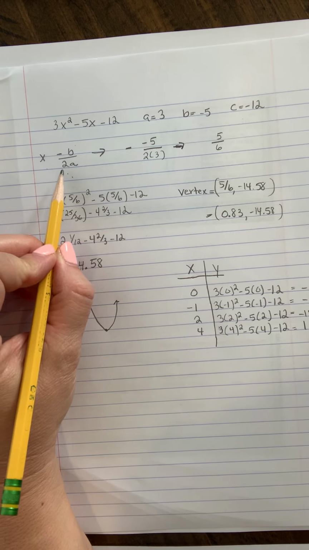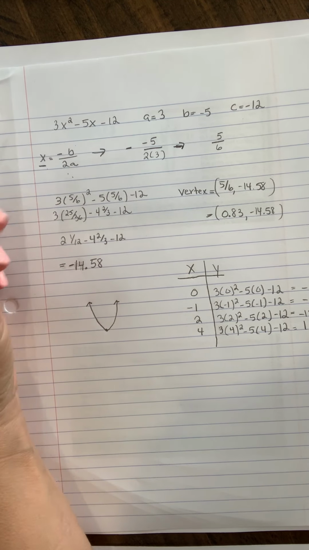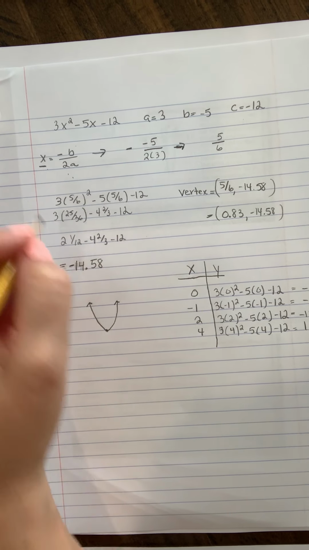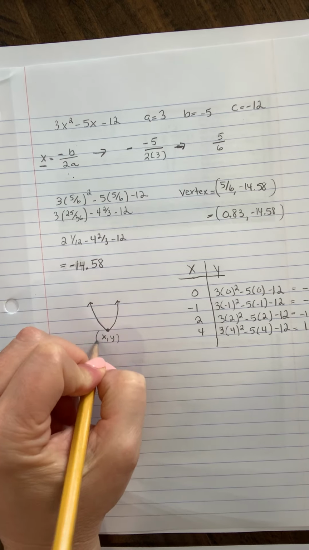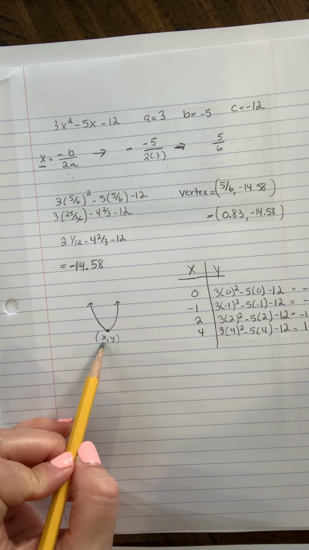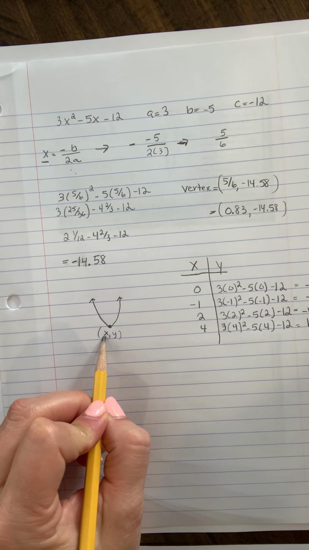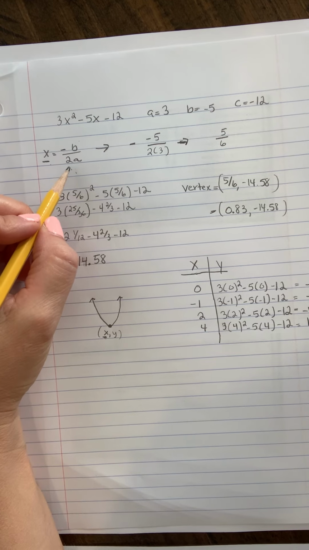So the vertex formula, now this only applies to the x value of the vertex. Remember, if I am graphing a point, there is an x and there is a y. This formula is for only finding the x coordinate. And that formula is negative b over 2a.